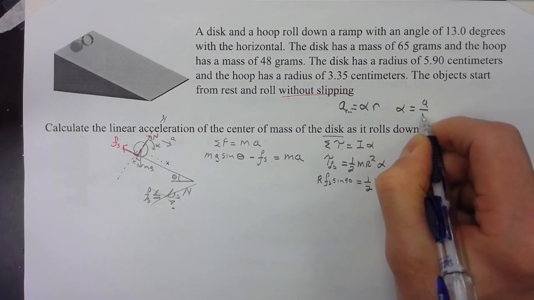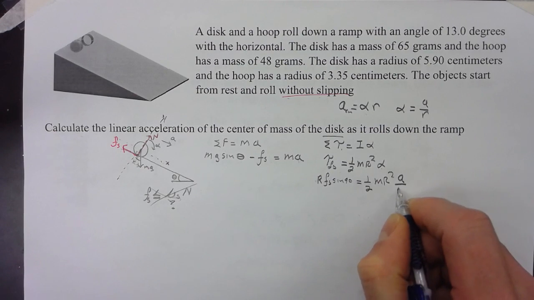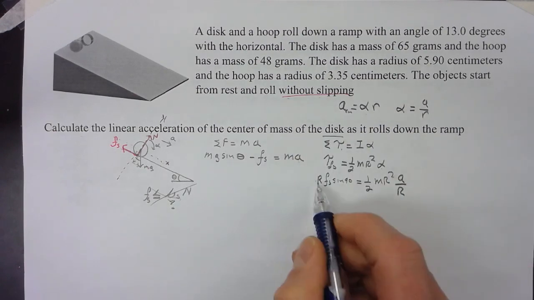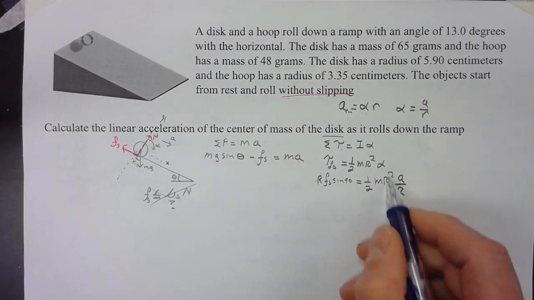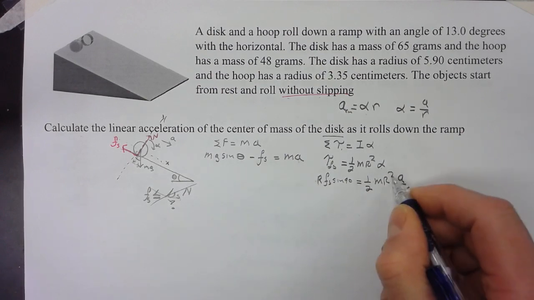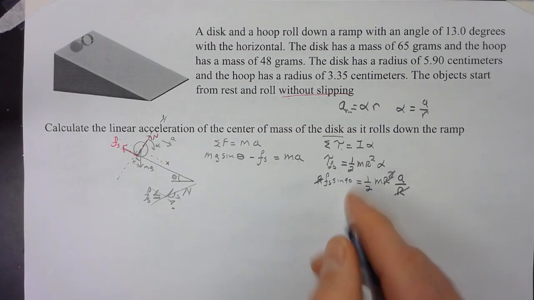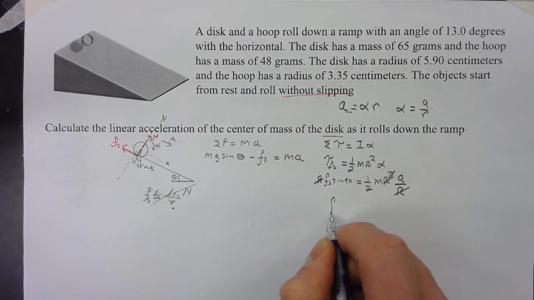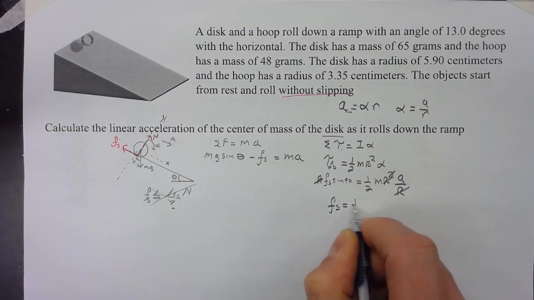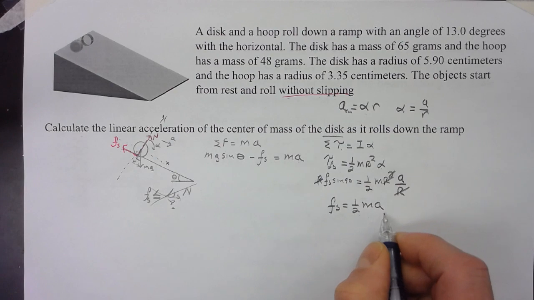That's a over r. So I can put a over capital R. It's the r of the disk. Look, we got all these r's. They all end up reducing. This r takes one of those, and this one takes the other one. They all reduce to 1. So I end up with Fs equals 1/2 ma, and that's the a of the center of mass.